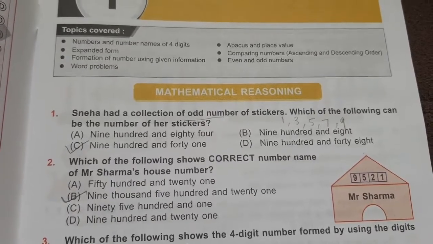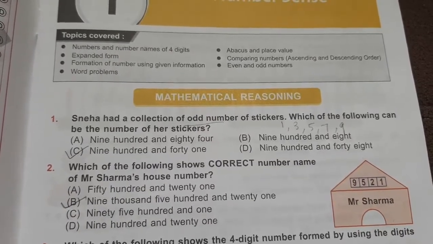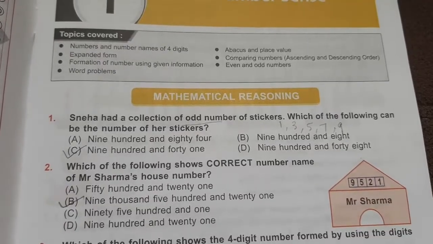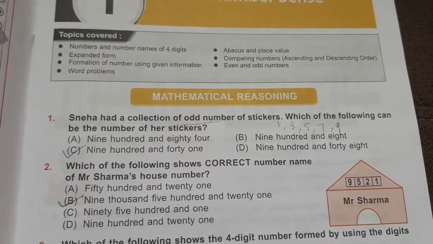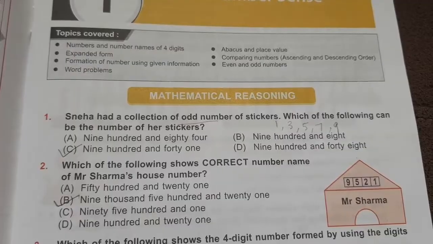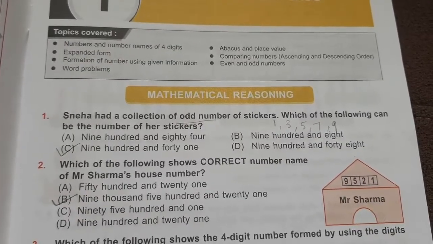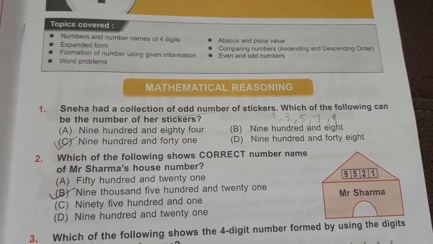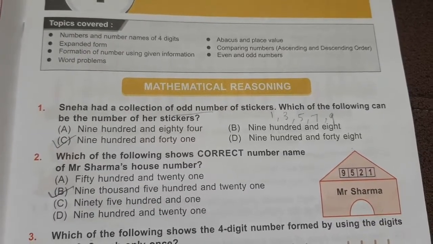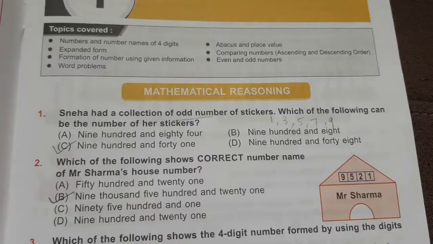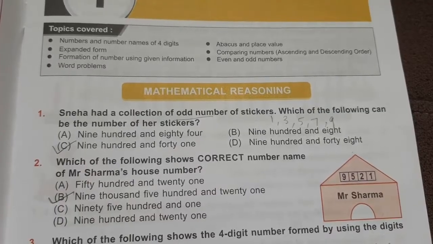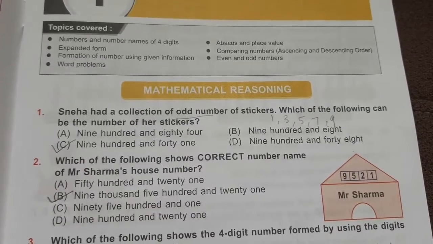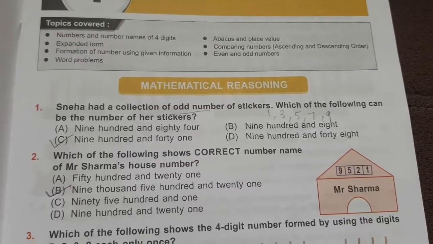For example, option A is 50, 100 and 21. No, that's not right. Option C is 95, 100 and 1. No, that is not correct. 921, that's also not correct. So our answer, option B, 9521, is the correct answer.